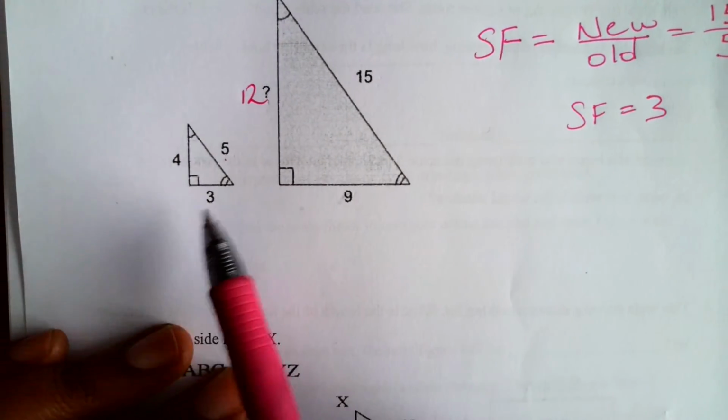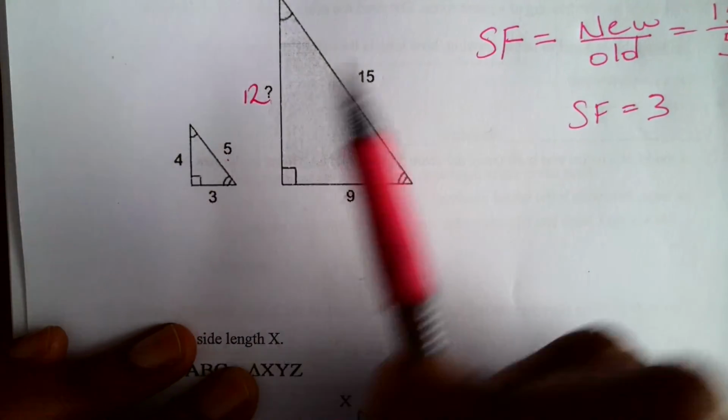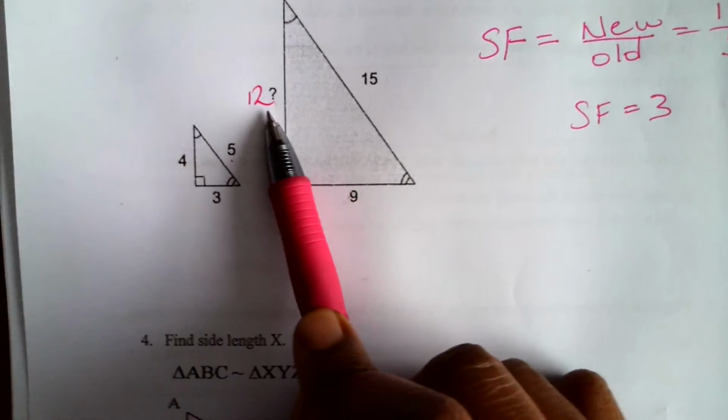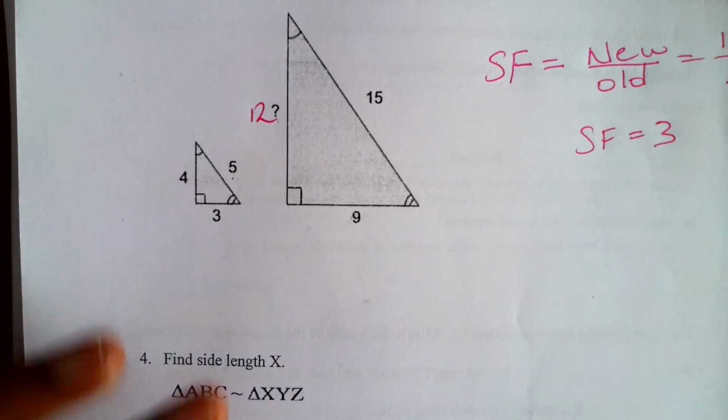So we know the scale factor. 3 times 3 gives us 9. 5 times 3 is 15. So 4 times 3 gives us 12. So we multiply by the scale factor, and the scale factor there is 3.